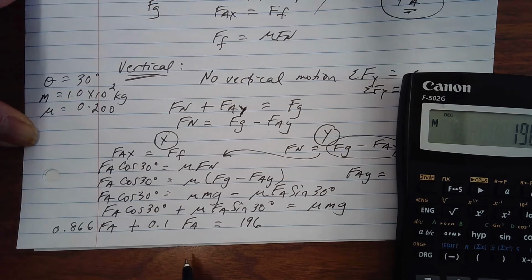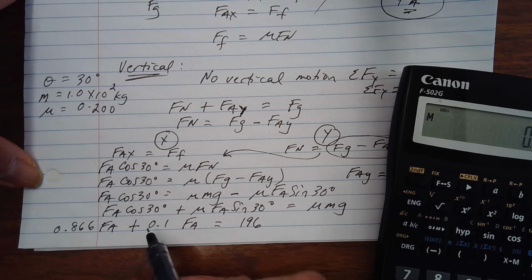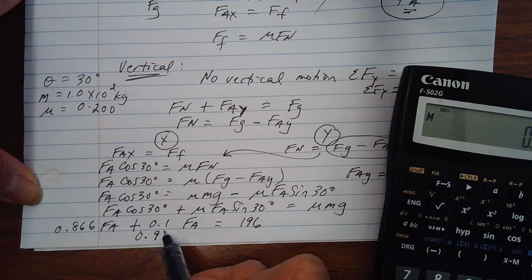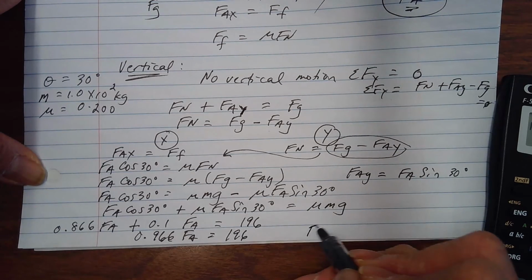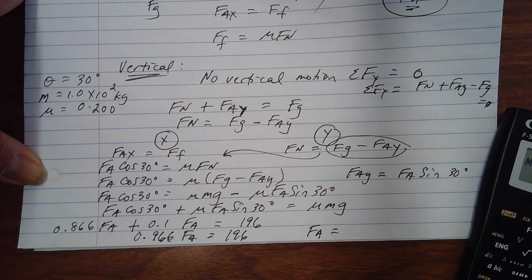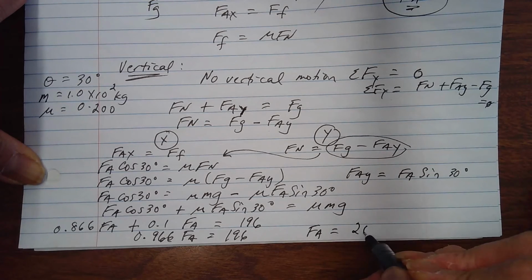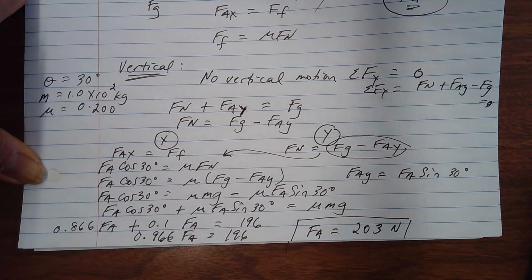Okay, so now what's 0.866 plus 0.1? 0.966 FA equals 196. Now we need to find the FA. So 196 divided by 0.966 is equal to 203 newtons. That is the applied force that you need to apply.